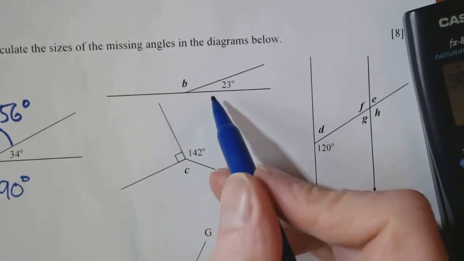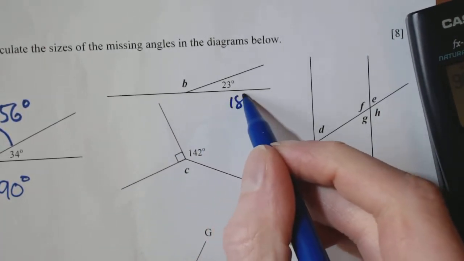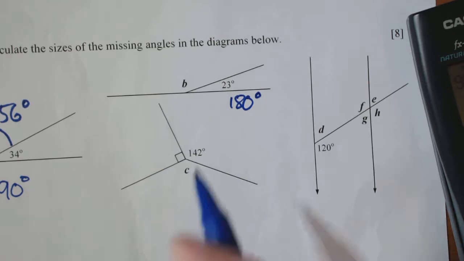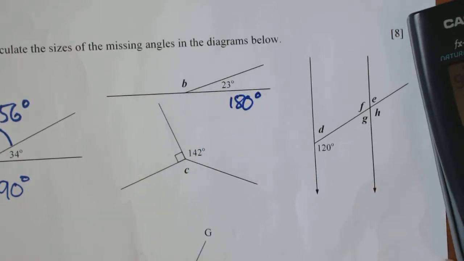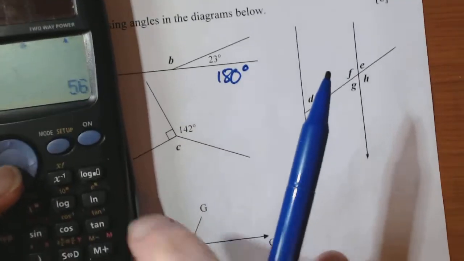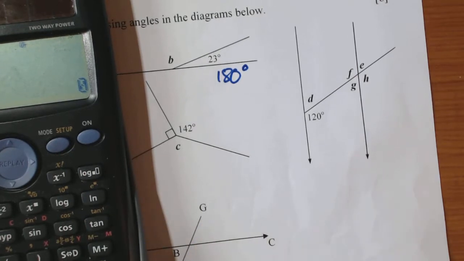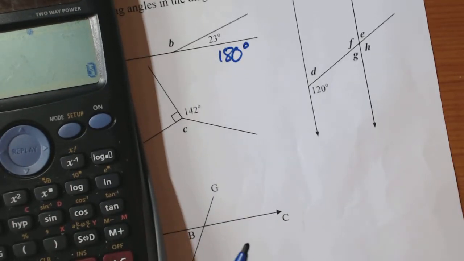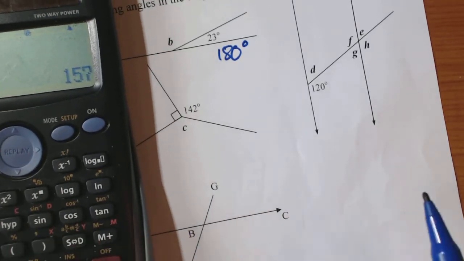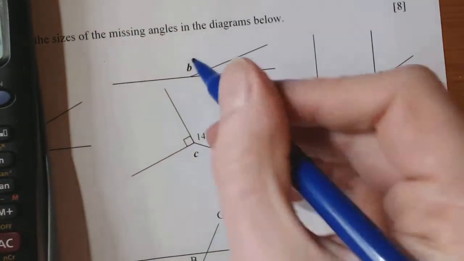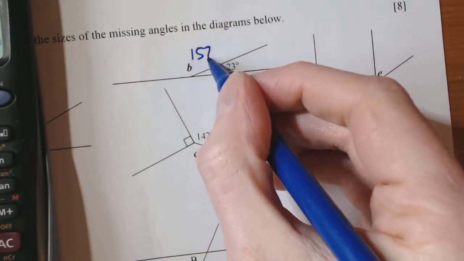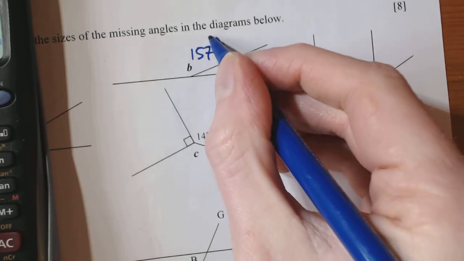We've got B, okay, so this is a straight line, so you've got 180 degrees. So B plus 23 equals 180. So you just go 180 minus 23 is 157. Okay, so B is 157 degrees.